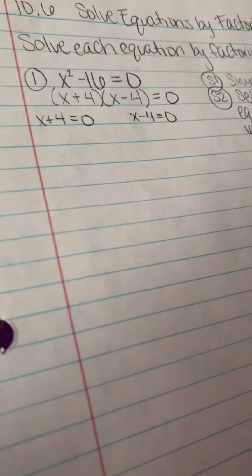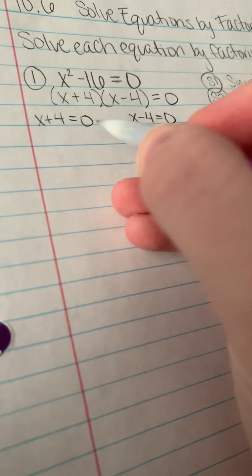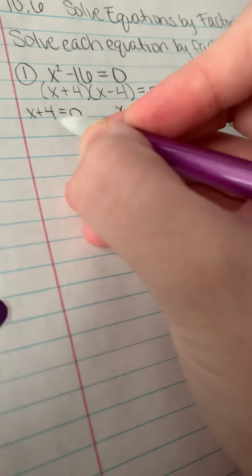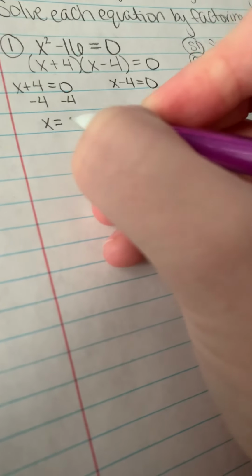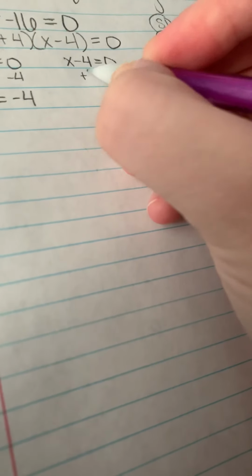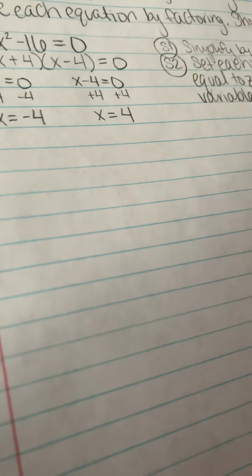Then I solve. Well, how do I solve? x plus 4 equals 0. How do I solve for x? So I would subtract the 4. So x equals negative 4. Over here, I would add the 4. So x equals 4.